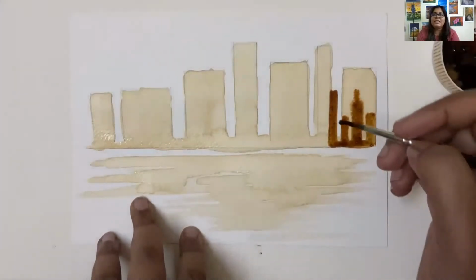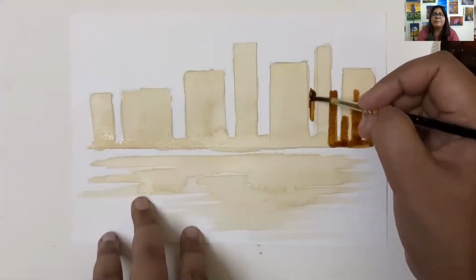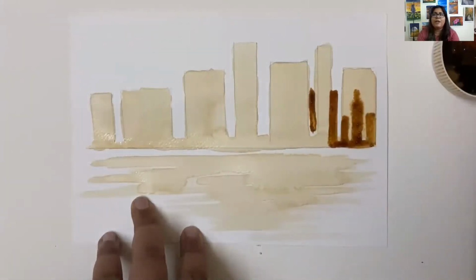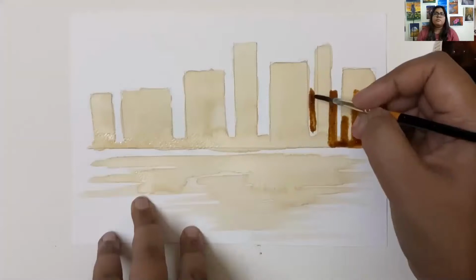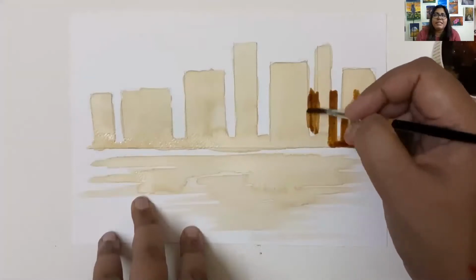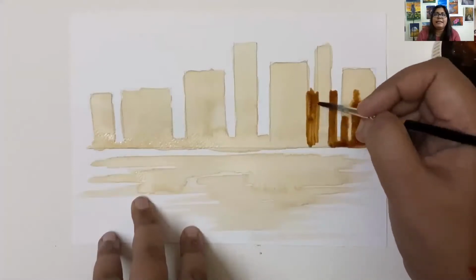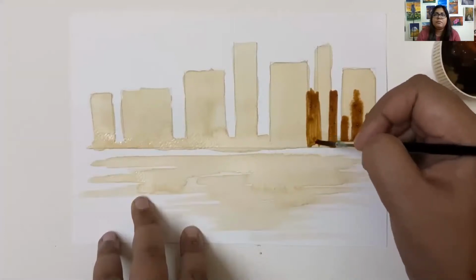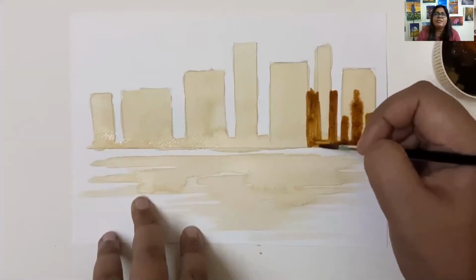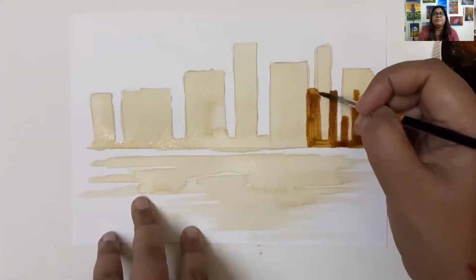So like this, just keep making buildings in front. Keep making these boxes in the front. I will just keep repeating this process all across this line. See, all of my buildings are smaller than the buildings that are behind.